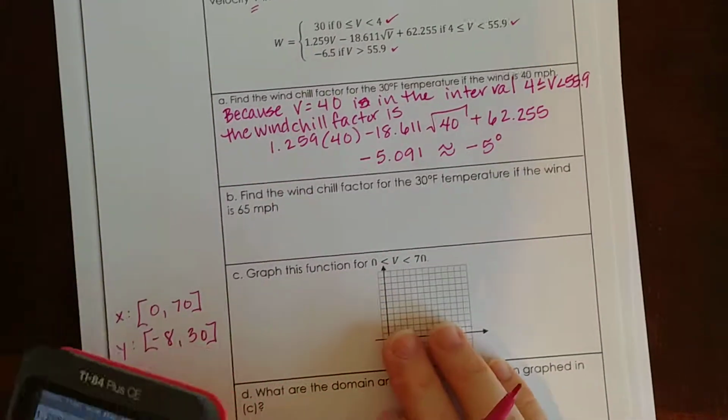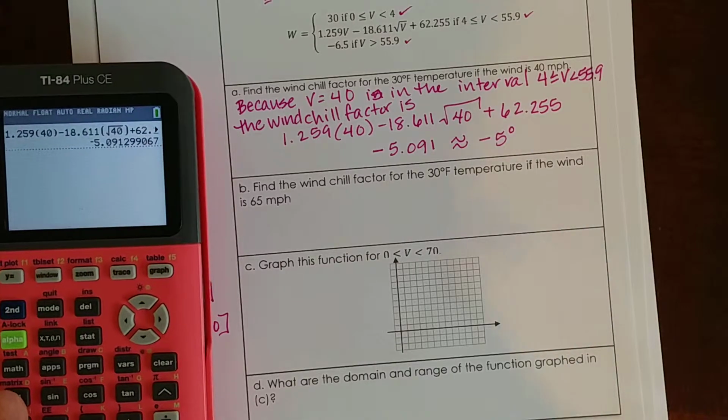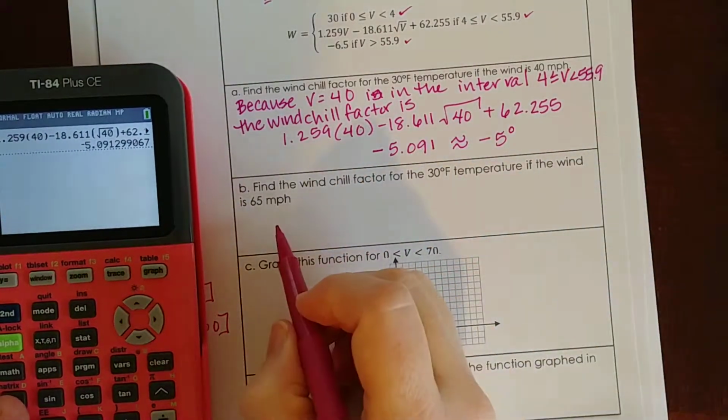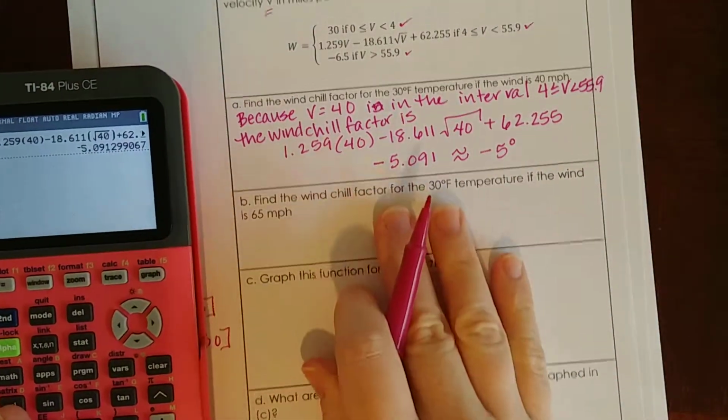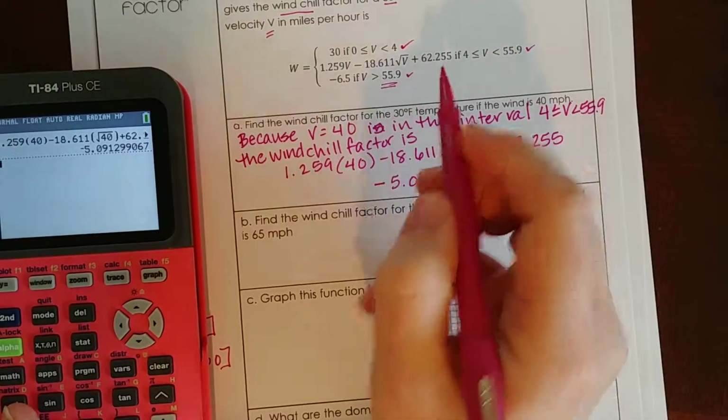All right. Find the wind chill factor for the 30-degree temperature if the wind is 65. All right, so that's this piece.